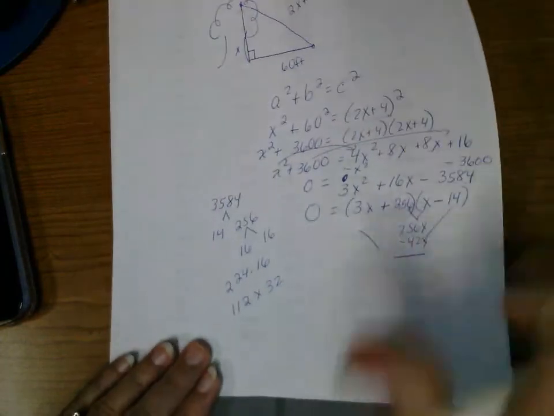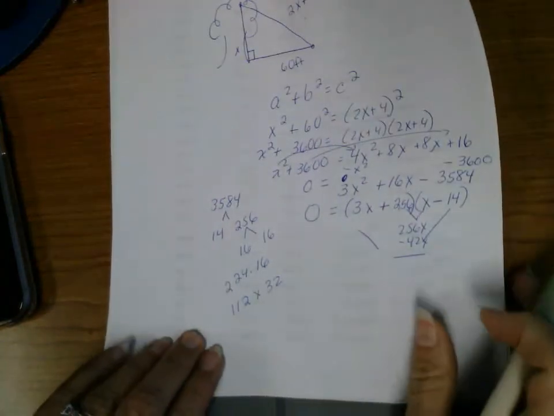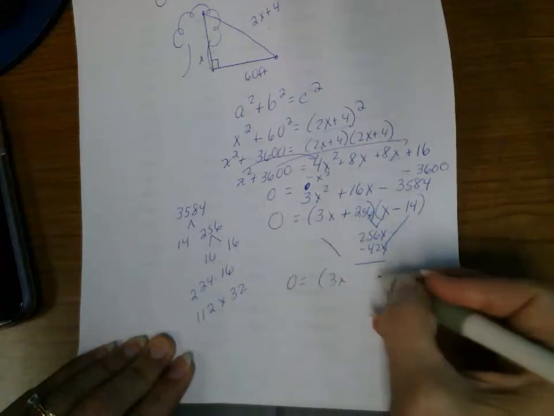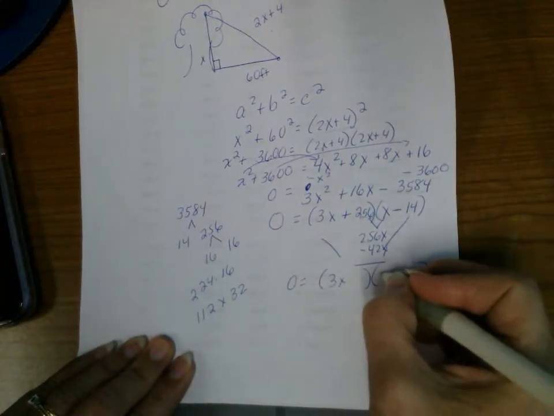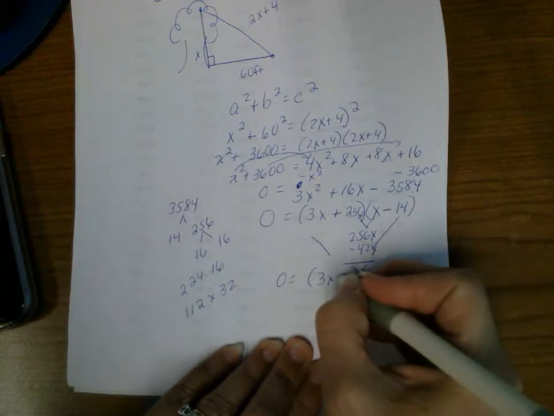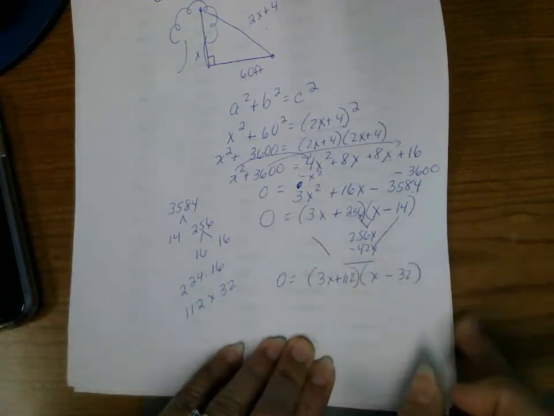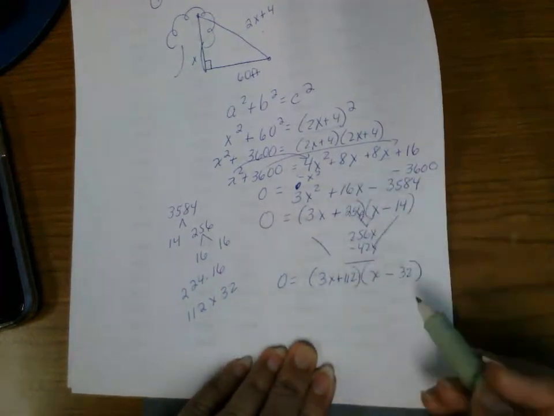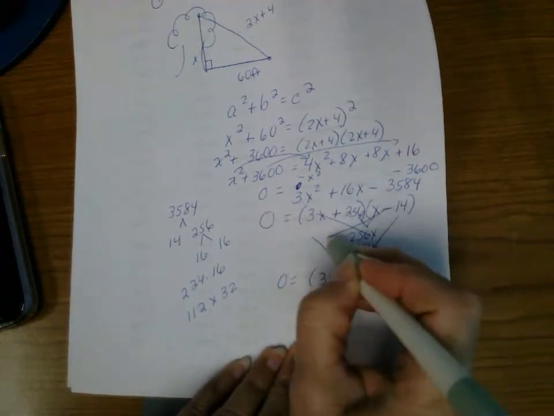I found that 112 times 32 equals 3584. So I'm going to try that. I'm going to do x minus 32 and 3x plus 112. I have hope for this one. I'm trying to get 16x in the middle. This one failed me, right? So let's mark that out.